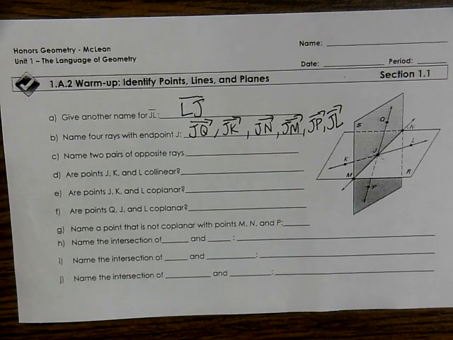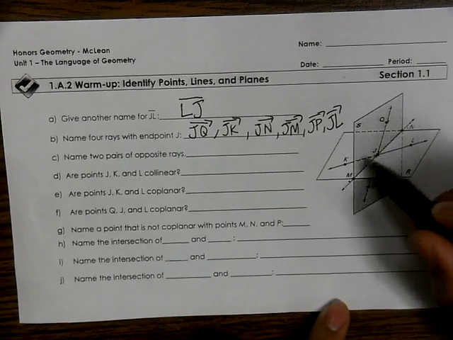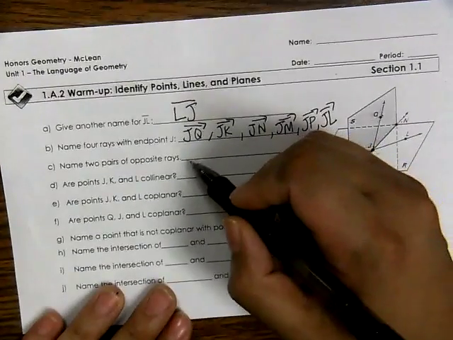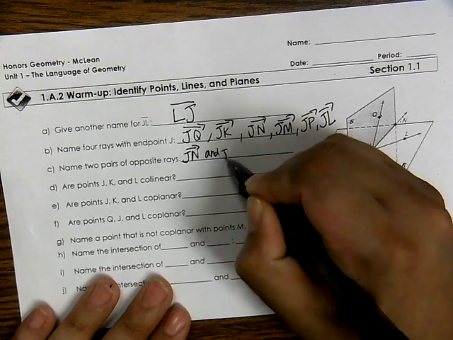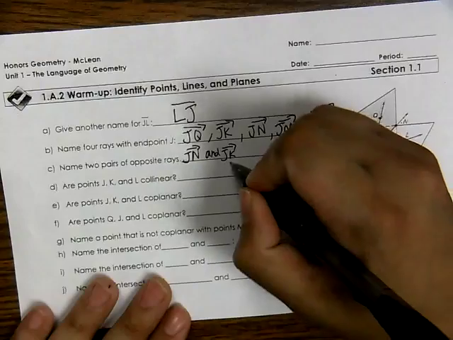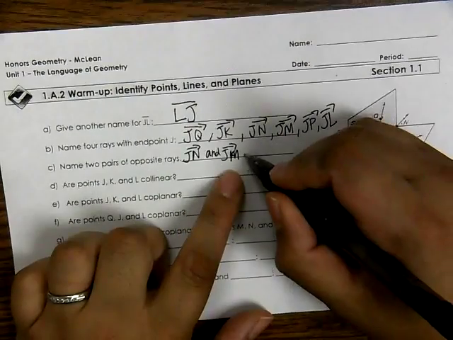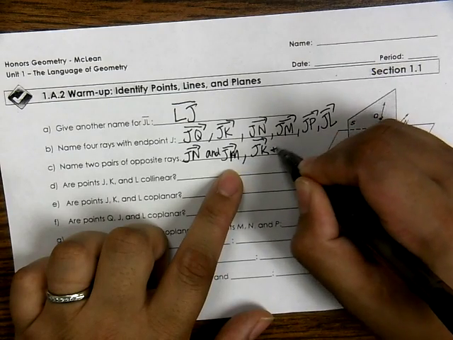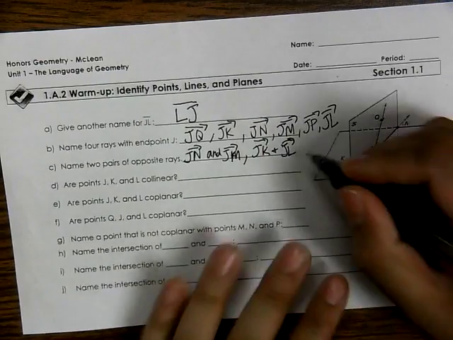Alright, name 2 pairs of opposite rays. Now, specifically, opposite rays have to form a straight line and have to share the same endpoint. So there's a couple of them here. You could do JN and JM. You could do JQ and JP, or JK and JL. But you could pick any 2 pairs. I'll write them all down though. JN and JM. I wrote the wrong letter there. And then JK and JL. And then finally, the last one was JQ and JP.